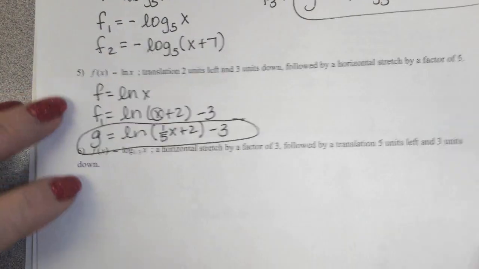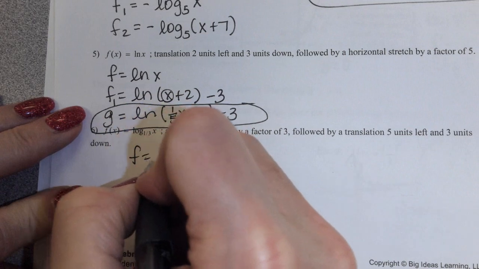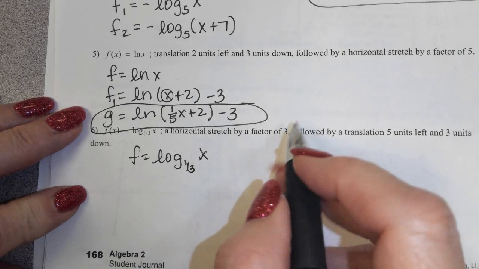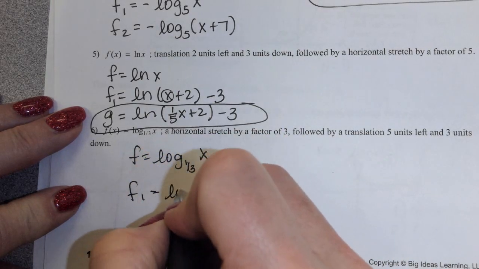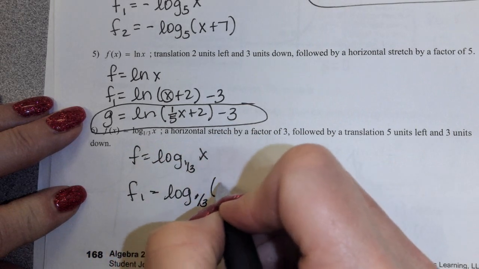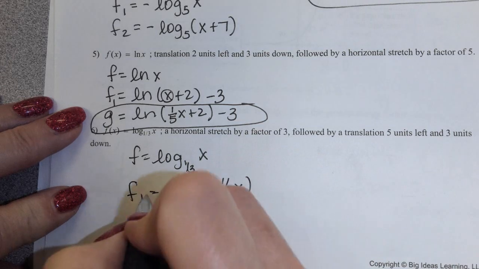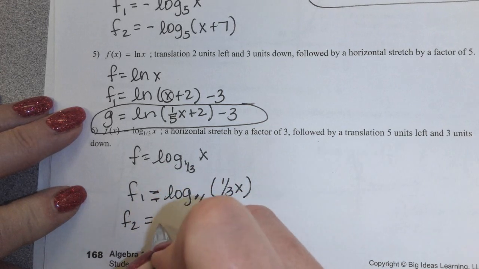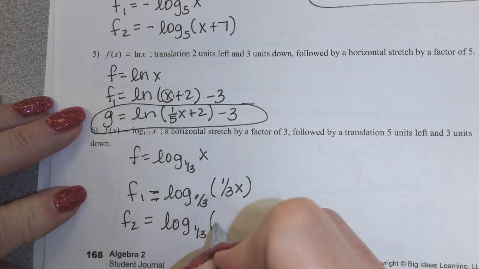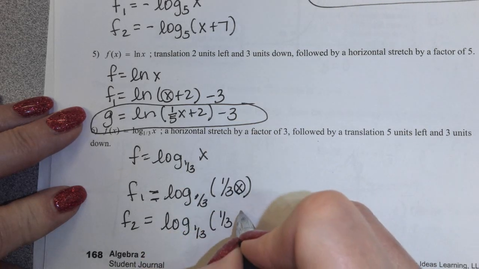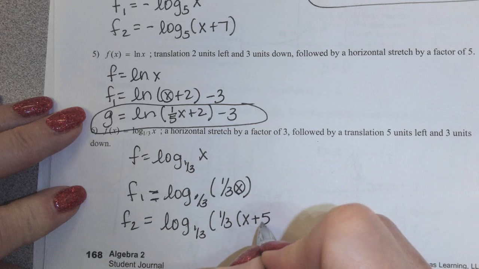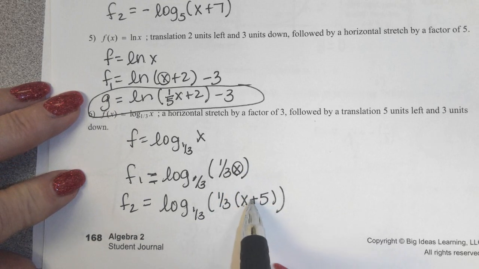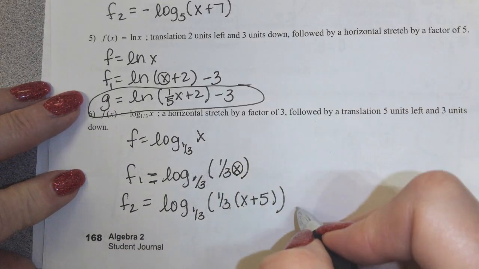All right, on this one, we want a horizontal stretch by a factor of 3. What do we do? All right, we replace the x with 1/3 x. Okay, this one's going to be a little tougher, I think. Followed by a translation 5 units left. Okay, so in my next step, my 1/3 stays the same. This x has to get replaced with x plus 5. Everything still has to get multiplied by that 1/3.